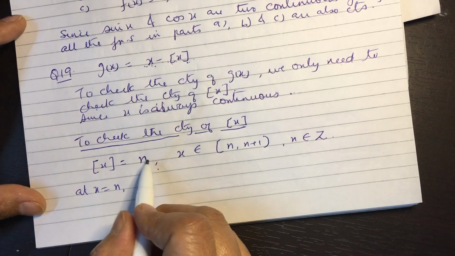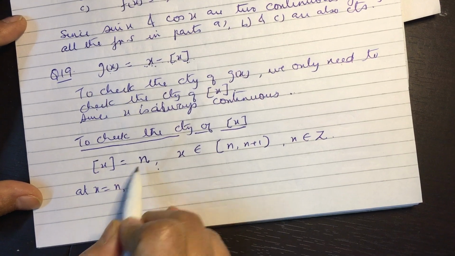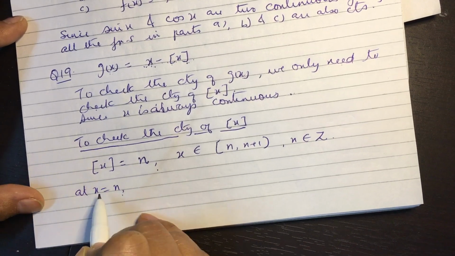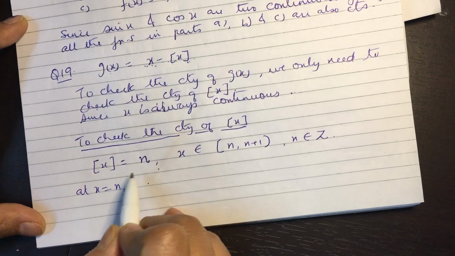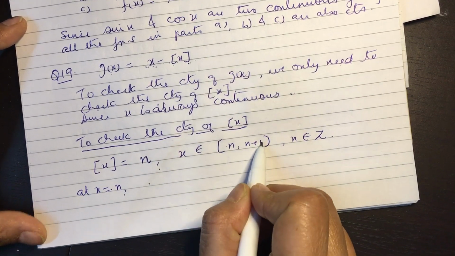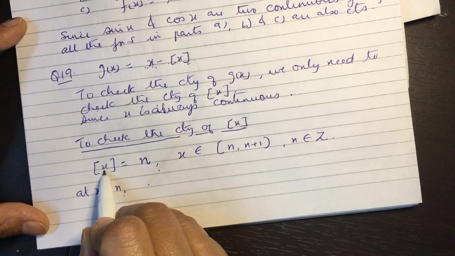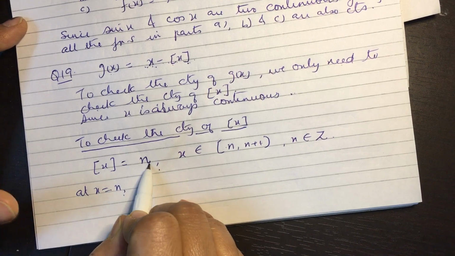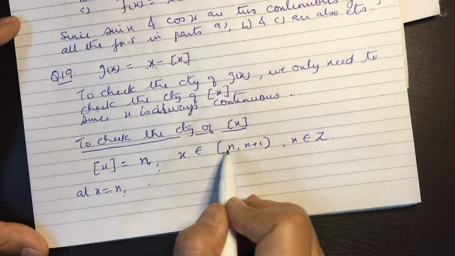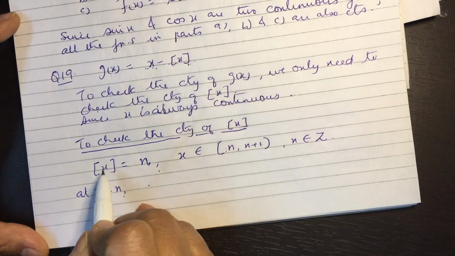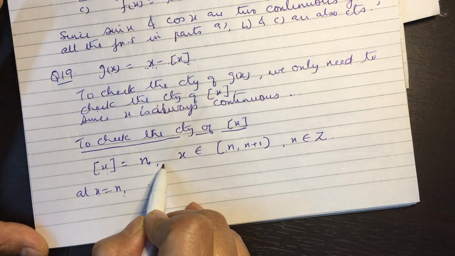The value of the function at n would be n. If you want to check on the right hand side, for all x lying on the right of n, the value of the greatest integer function would still be n. But if x lies on the left of n, the greatest integer function of x would be n minus 1.